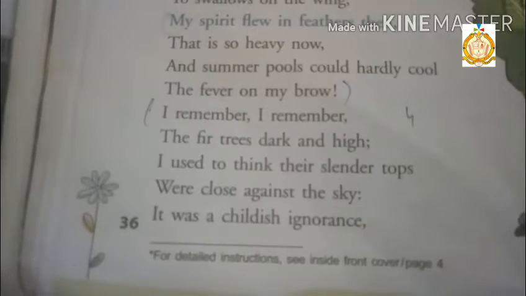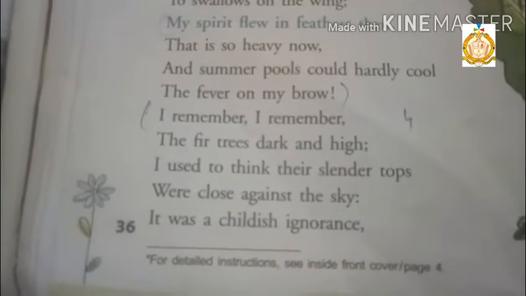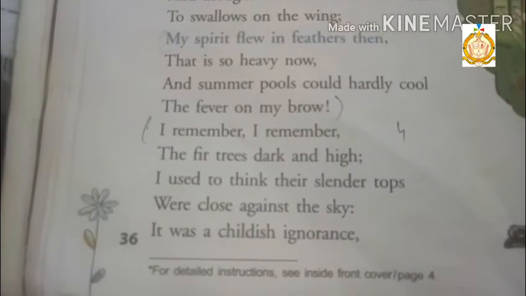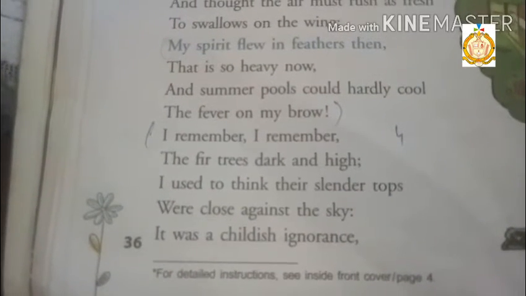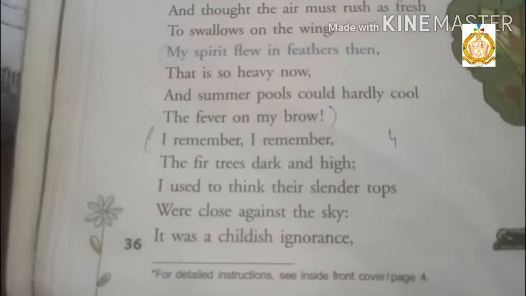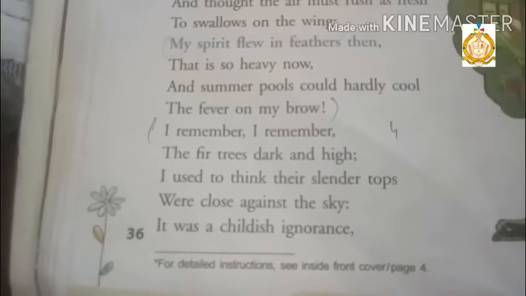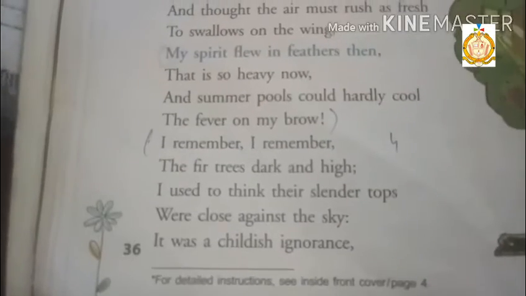Come to stanza 4. Here the poet contrasts the child's close relationship with heaven with the rational knowledge of the grown-ups who lost faith in spirituality. During his childhood days, he imagined that the top of the dark and huge fir tree was close to heaven. At present, he understood it as a childish ignorance. With such ignorance, he lived happily in the past.